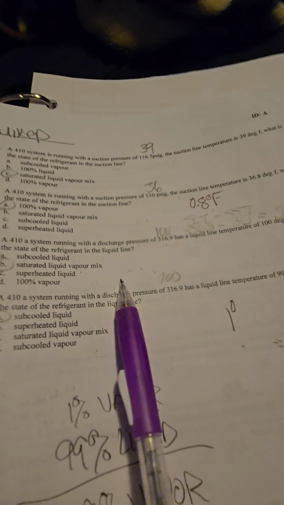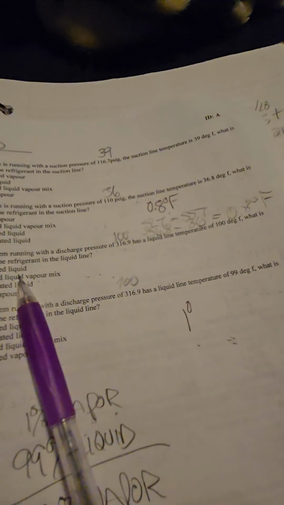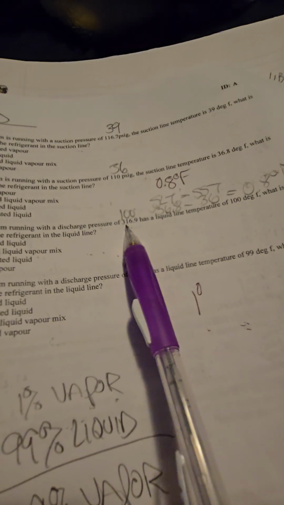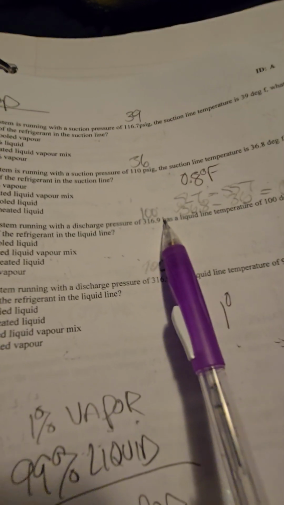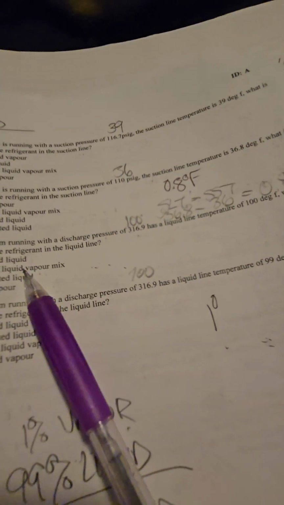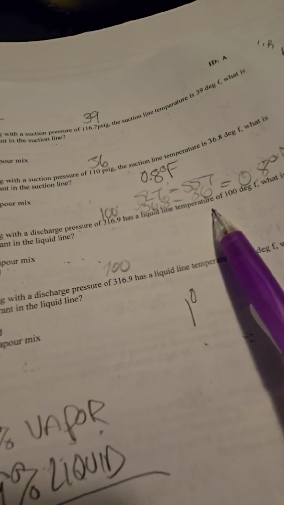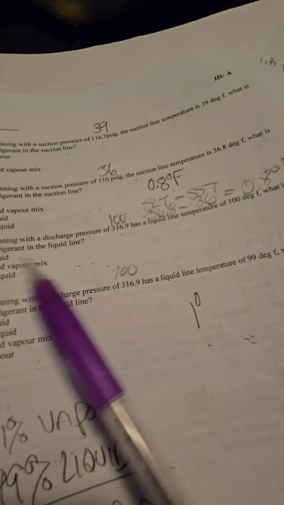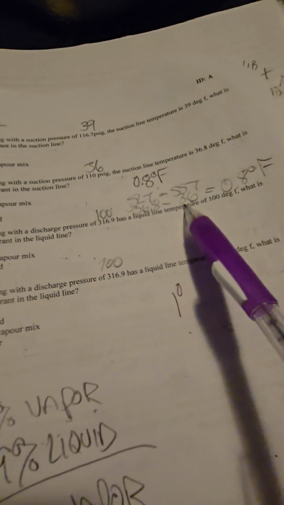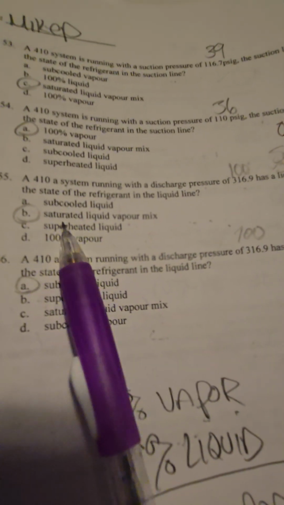The bottom is essentially the same thing, just with the condenser. So you're running a discharge pressure of 316.9, but we'll call it an SCT of 100 because that's what it converts to. So it's running with an SCT of 100 degrees, and the liquid line is 100 degrees. What is the state of the refrigerant? Well, because the liquid line is the same as the saturated condenser temp, we know saturation means liquid vapor mix. It's a saturated liquid vapor mix.